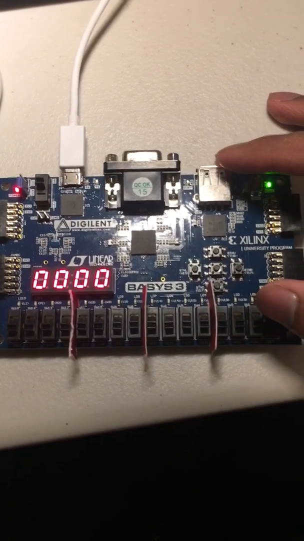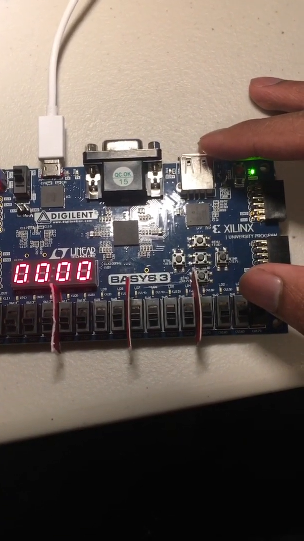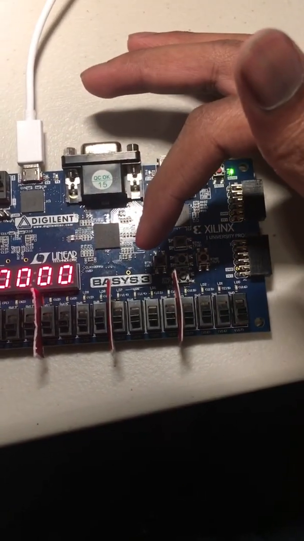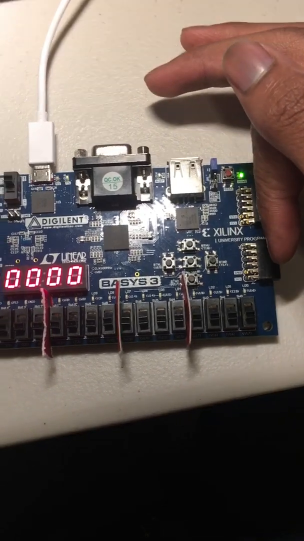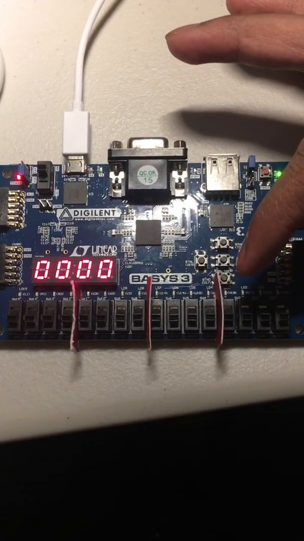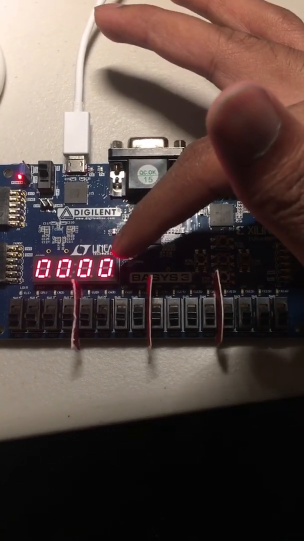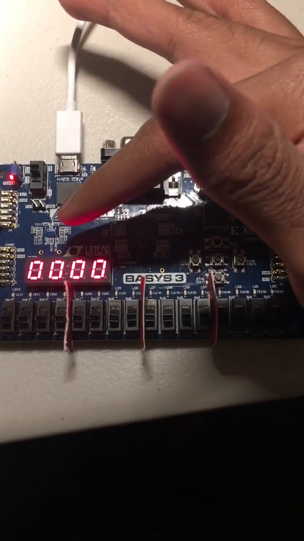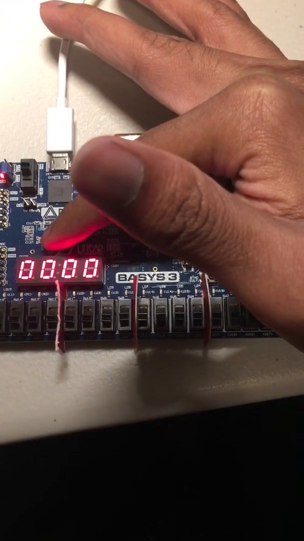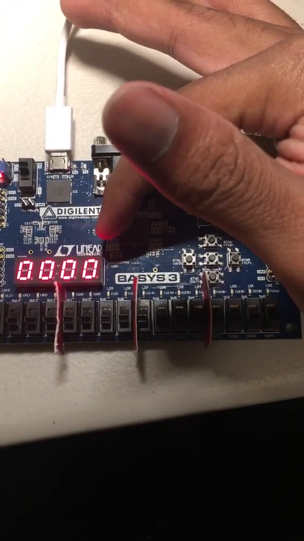I'm going to be explaining how Lab 4 works, which is basically all 15 switches are the inputs, and each set of 4 inputs controls each output for the 7-segment display.